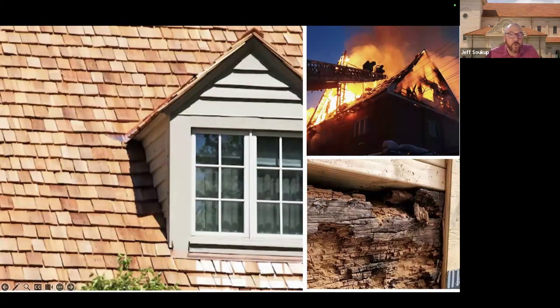So cedar or wood shake, one of the biggest challenges I see across residential and commercial markets is getting a building with cedar roofing insured. It is nearly impossible in some markets because of the hazards with wood, so fires, rot, pests. While they are extremely beautiful and natural, they are difficult to get insured. They're expensive to maintain. It requires a very skilled artisan for installation and maintenance.